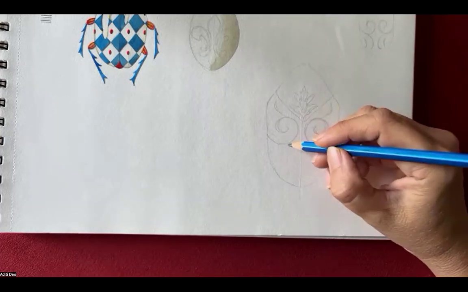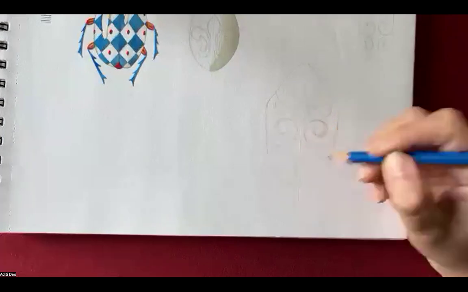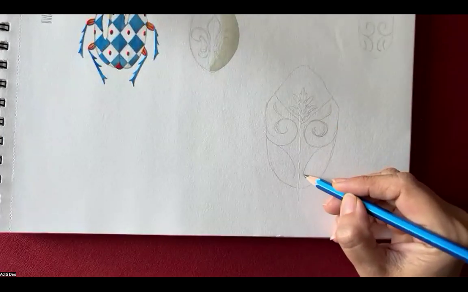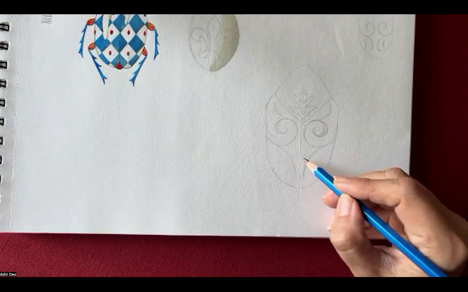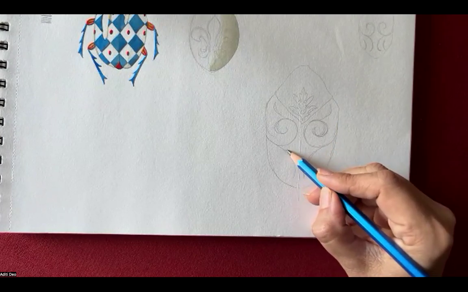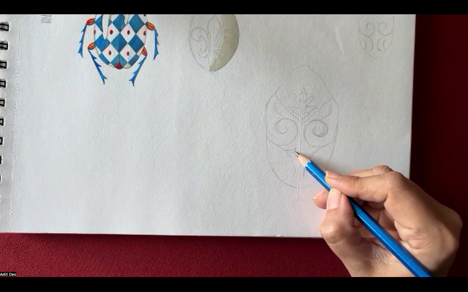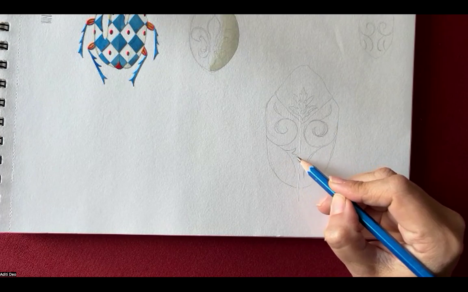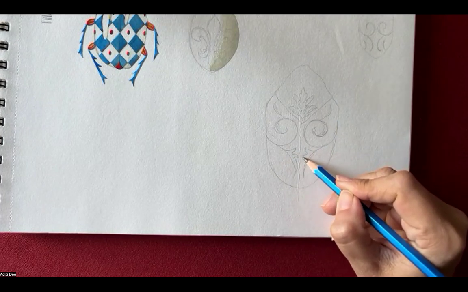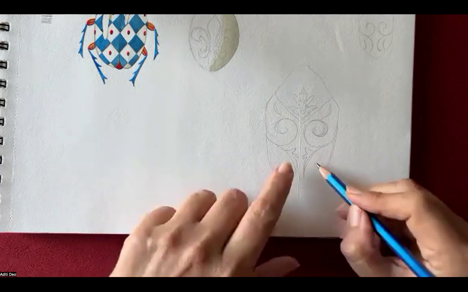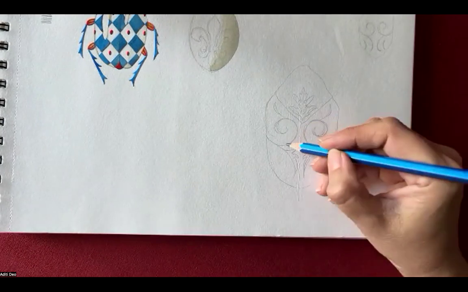Okay, now from this side we can bring a curve like this. And if we want to busy up this area over here in the center, we can throw in a leaf pattern over here. So just one like that, two like this. So in this pattern, we are now bringing in a little bit of what the bug originally had as well.